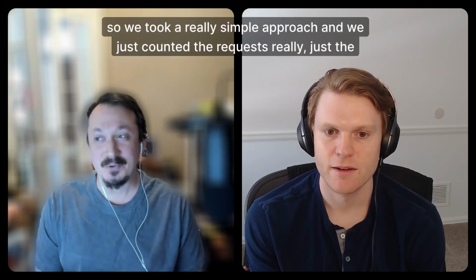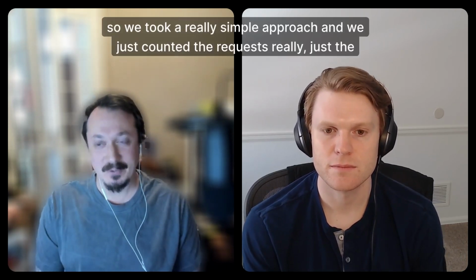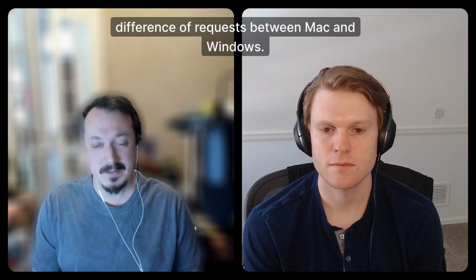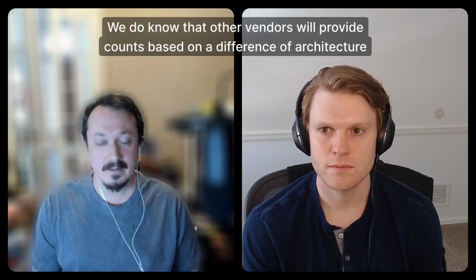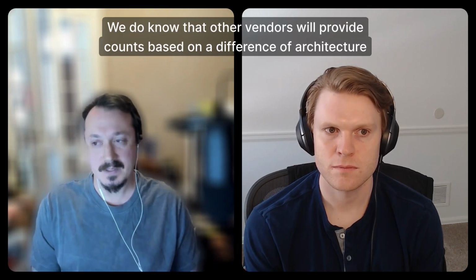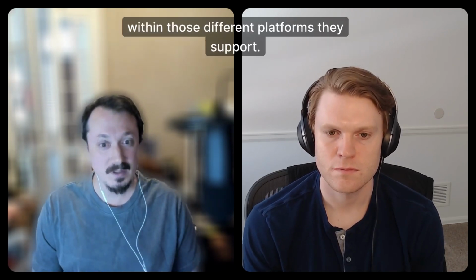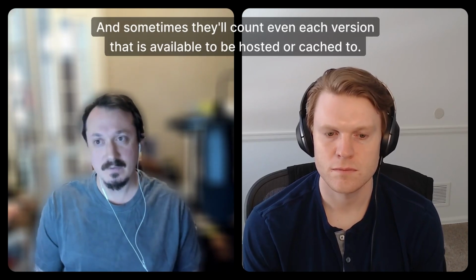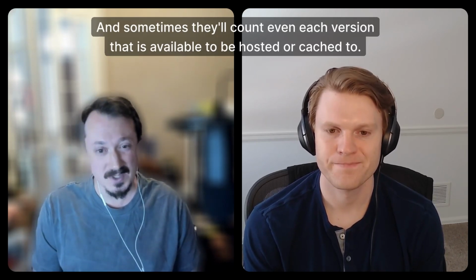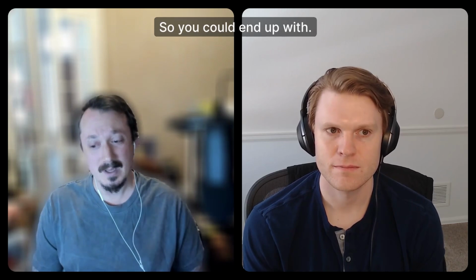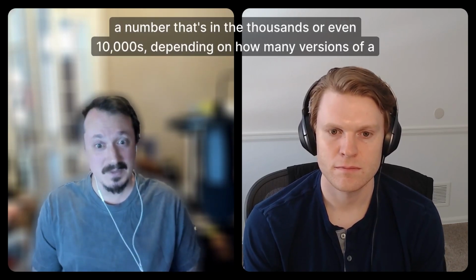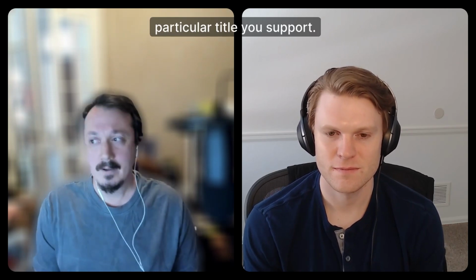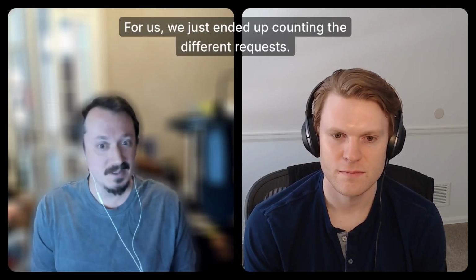Yeah, we took a really simple approach, and we just counted the requests, really. Just the difference of requests between Mac and Windows. We do know that other vendors will provide counts based on a difference of architecture within those different platforms they support. And sometimes they'll count even each version that is available to be hosted or cached too. So you could end up with a number that's in the thousands or even 10,000s, depending on how many versions of a particular title you support. For us, we just ended up counting the different requests.